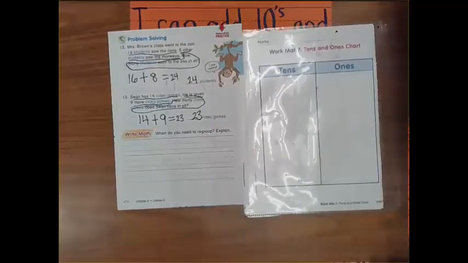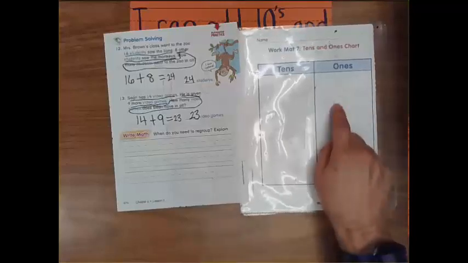Okay, let's do the last part. And it says, when do you need to regroup? When do you need to regroup? Well, you need to regroup when I add the ones and the sum is 10 or more. So whenever we have 10 ones, 10 or more, we need to regroup, right?